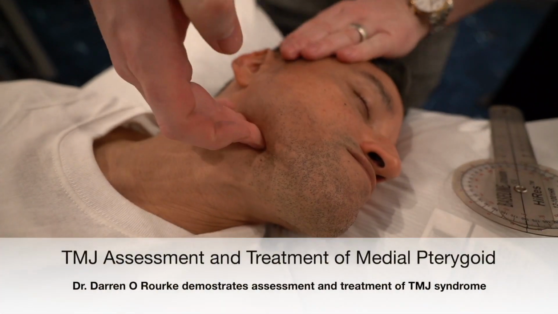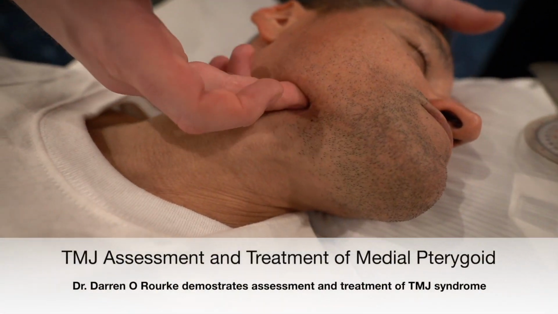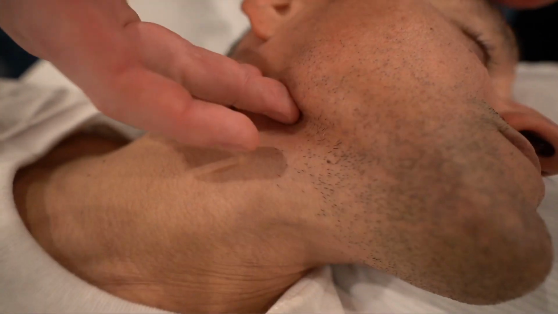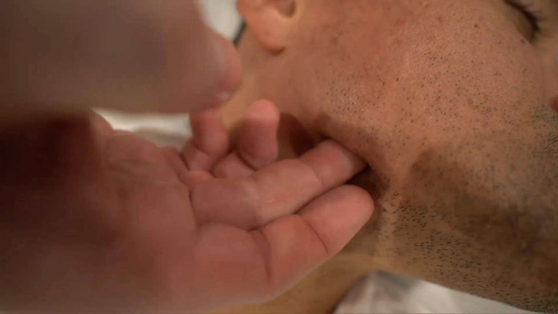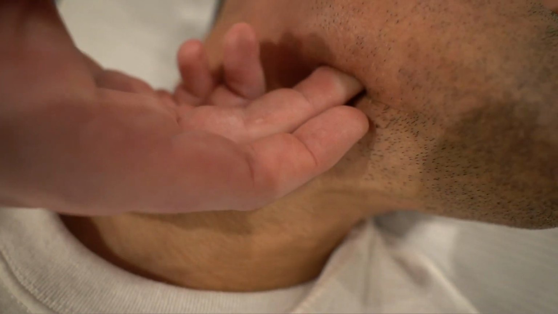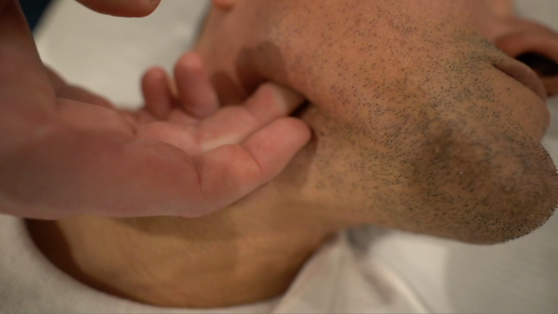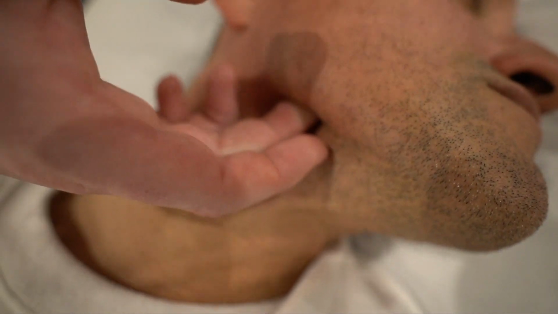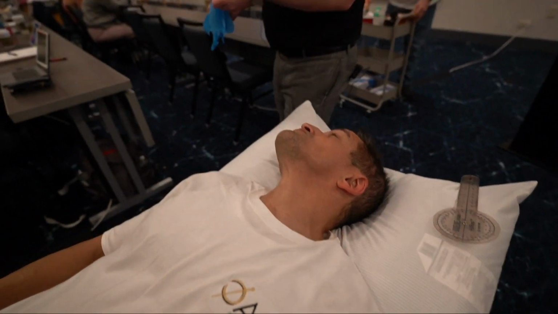So we're coming just up under the angle of the mandible to feel for the medial pterygoid. Okay. So when we're doing this, we definitely want to glove up.